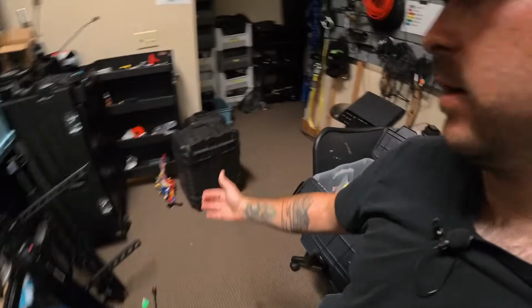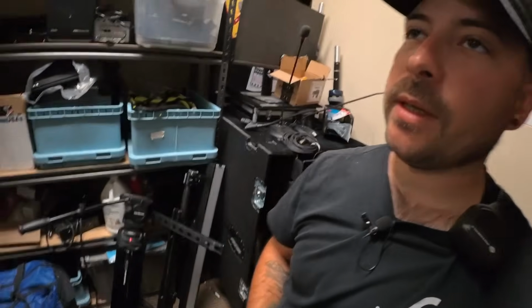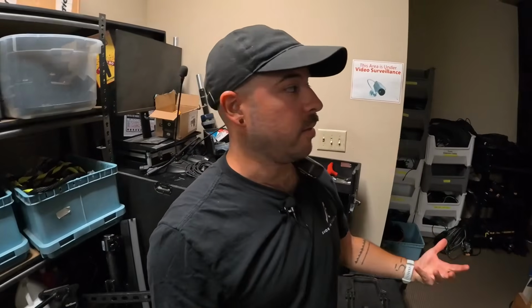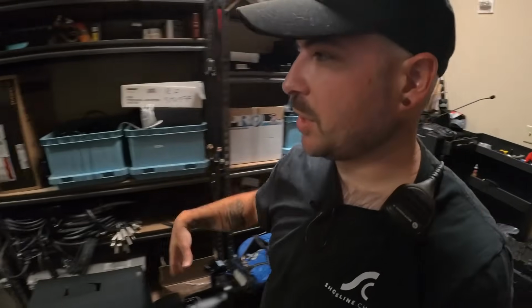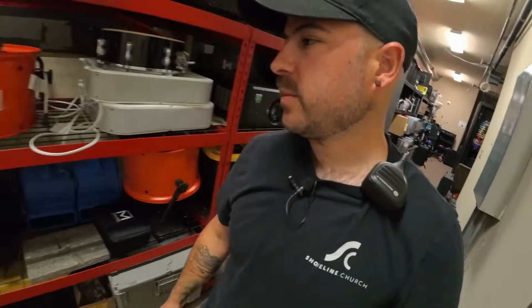And then we've just got a bunch of storage. I've got my mic locker here, things like that, things we use. We have a lot of other venues. We have a lot of other things that we support. So this is also our storage area for that. I've got a bunch of gear that goes out, and basically this is our warehouse back here. So onward to what's actually out in the worship center.